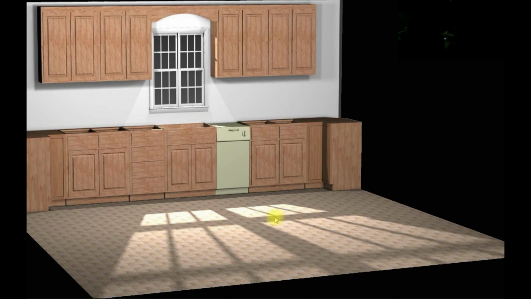Today I'm going to show you how you can place a window on your walls in eCabinets that will allow the light to shine through and cascade down onto the floor, kind of like you see here in this image. So let's go ahead and get started.